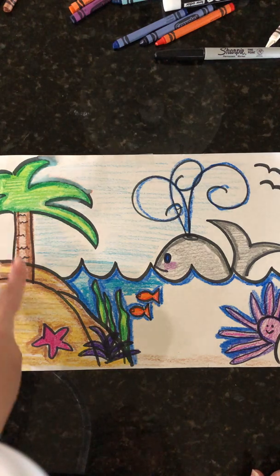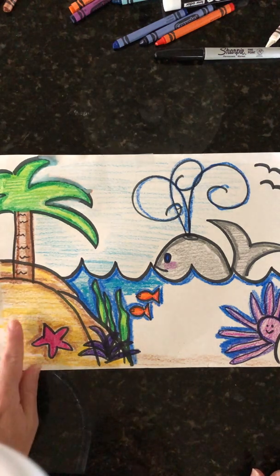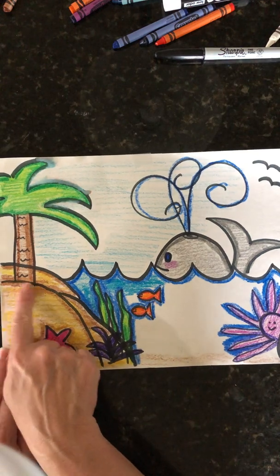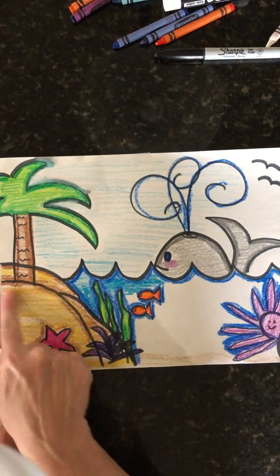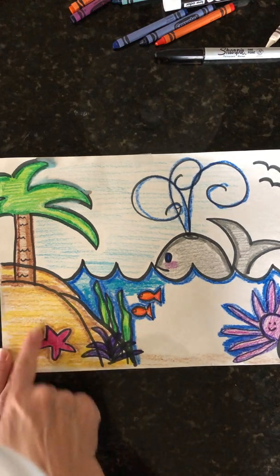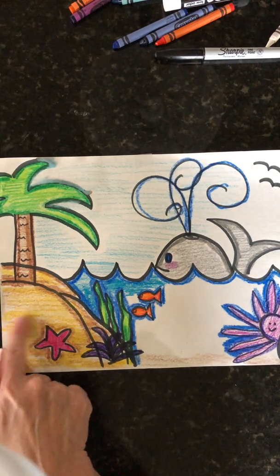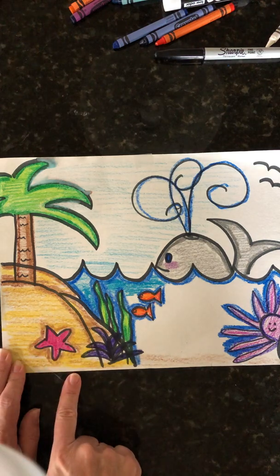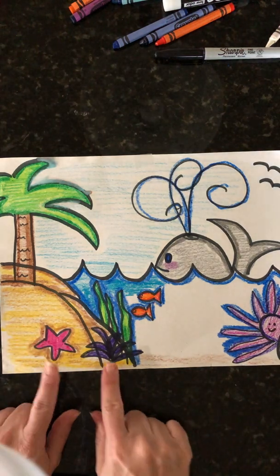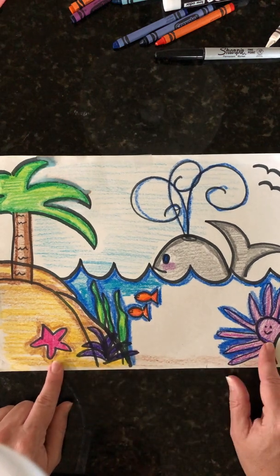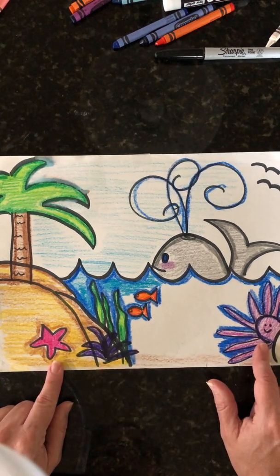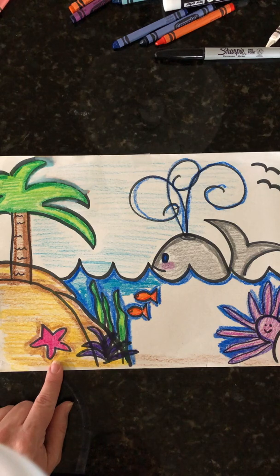So you can see that we did the trunk, and we did the trunk in brown. I took the colors brown and I shaded all around my island. And then I took yellow and I colored in the sand on my island. And then I took brown and I shaded that in as well. Now you can color your ocean animals any color you want. So I did this octopus, I did it with purple, and then I shaded it with a darker blue.